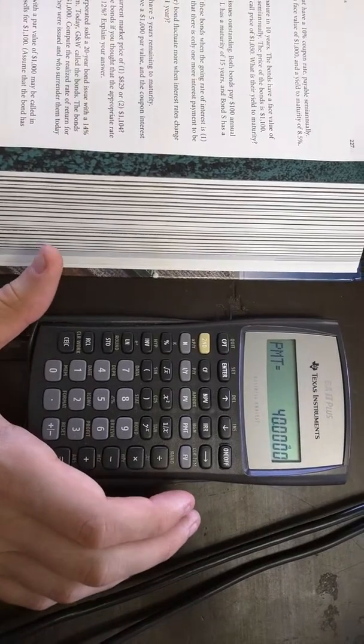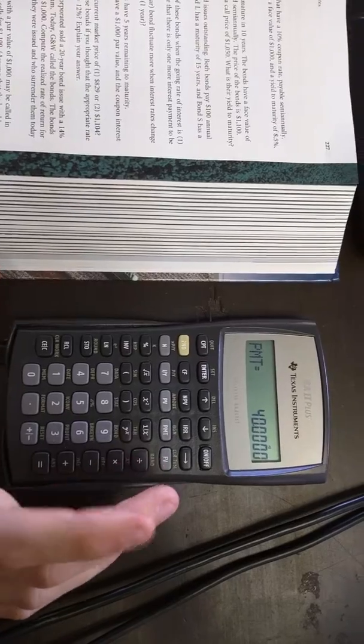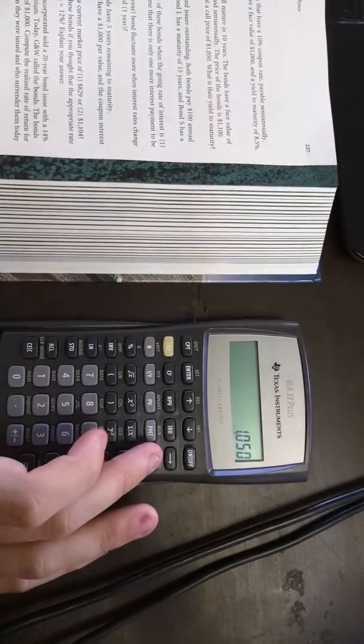However, your future value does change. It says it is callable at the price of $1,050. So that is your new future value.